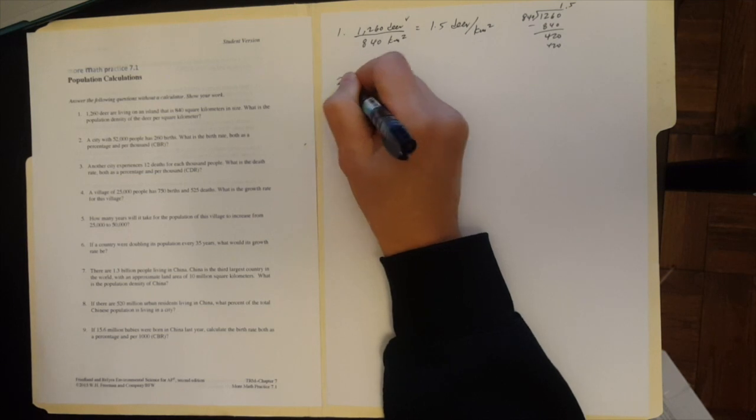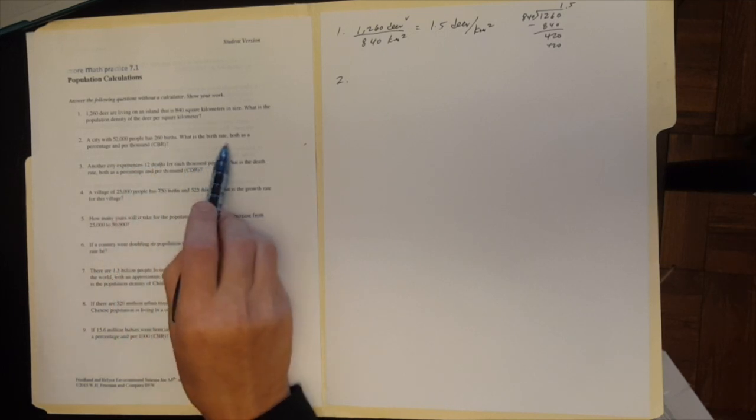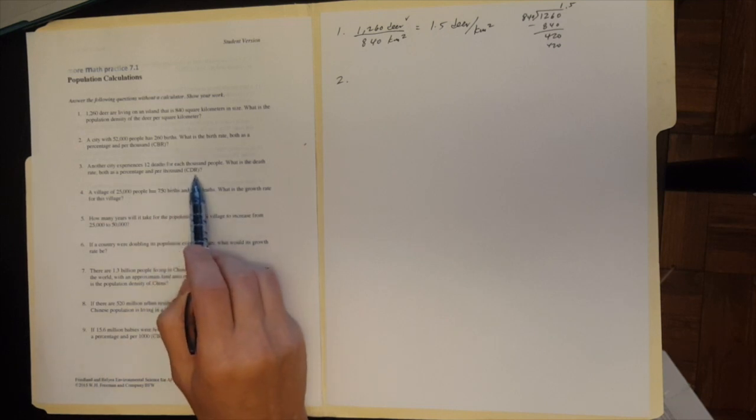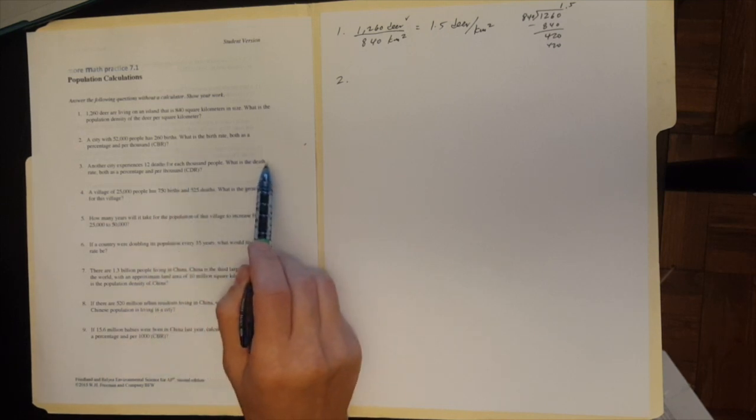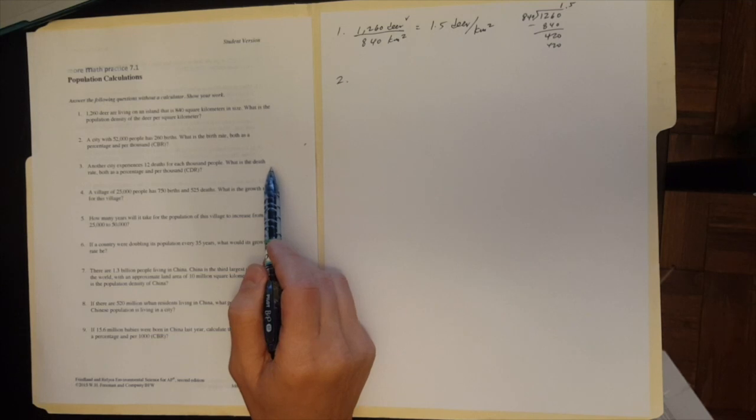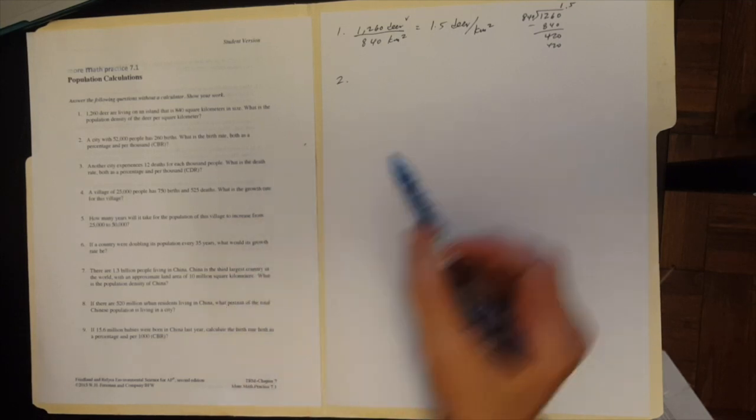Okay, so let's go to number 2. It says a city with 52,000 people has 260 births. What is the birth rate as a percentage and per thousand? CBR. CBR is per thousand. So we're talking about CBR, CDR, and we're going to calculate population growth rate, and there's also immigration and emigration and doubling time.